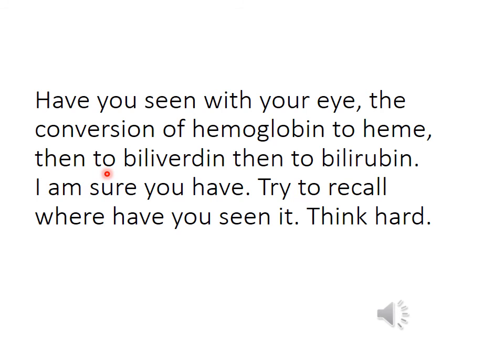I hope you have understood the bilirubin pathway. This bilirubin pathway you will study again inshallah in second year in physiology and in biochemistry. But if you have a rough idea from now, it will make it easy for you to understand the causes of hyperbilirubinemia. In the bilirubin pathway, we discussed that in the macrophage, hemoglobin is broken to heme, which is violet in color. Heme is converted to biliverdin and then to bilirubin, which is yellow in color.